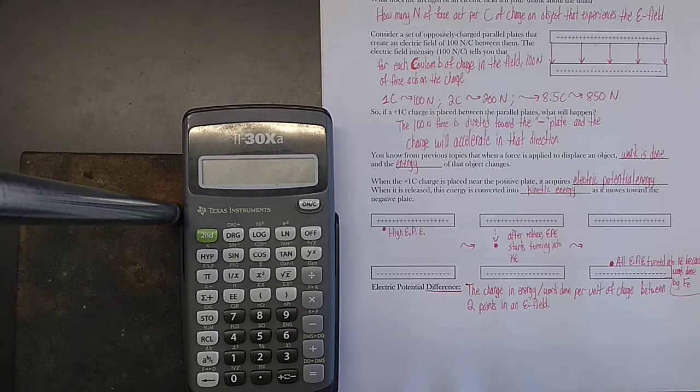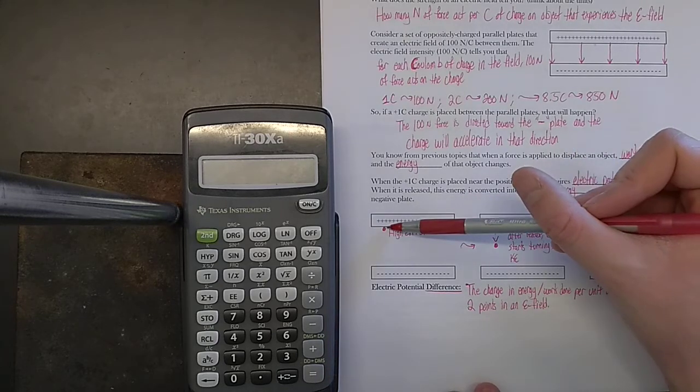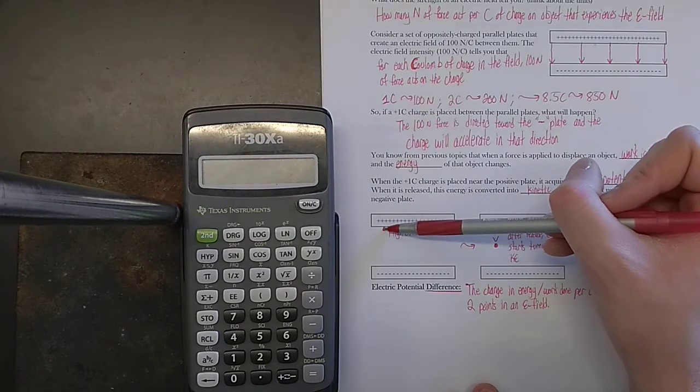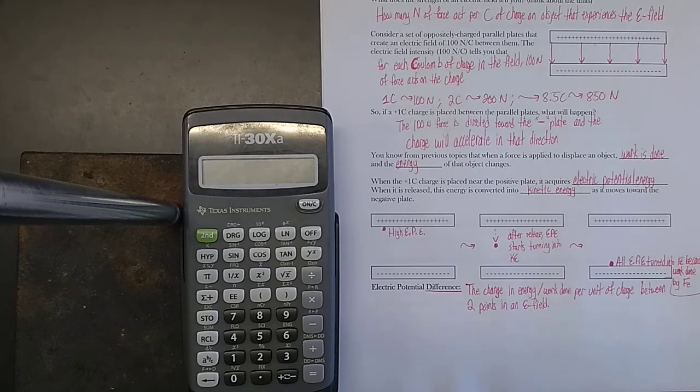The change in energy, or work done per unit of charge, between 2 points in an electric field. So going back to our example here, how much did the energy change from here to here? In other words, how much electric potential energy did it lose, or how much kinetic energy did it gain? How much work was done between here and here, divided by the charge. Because remember, the more charge, the greater the energy.